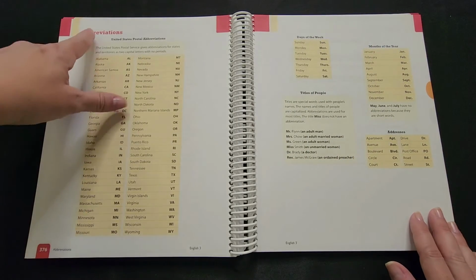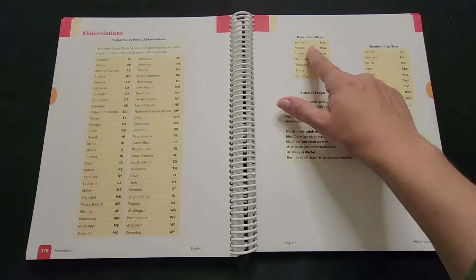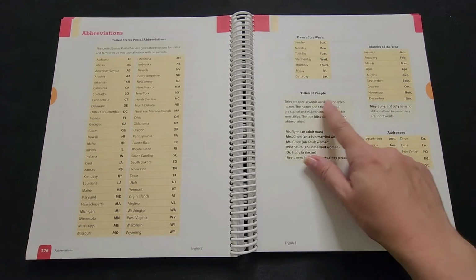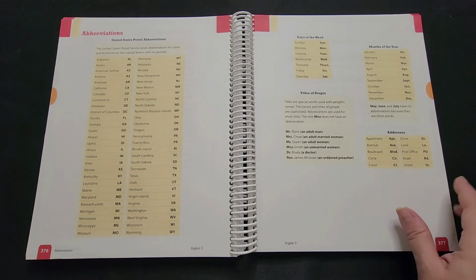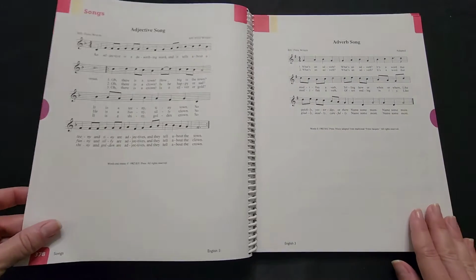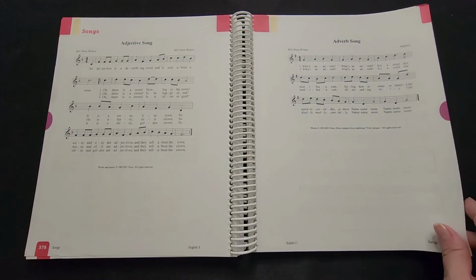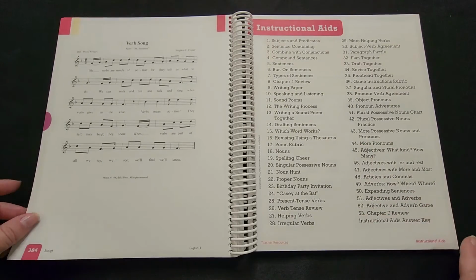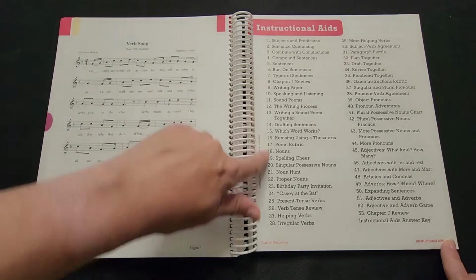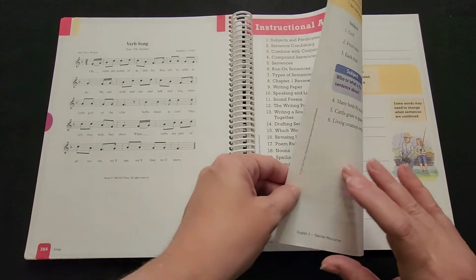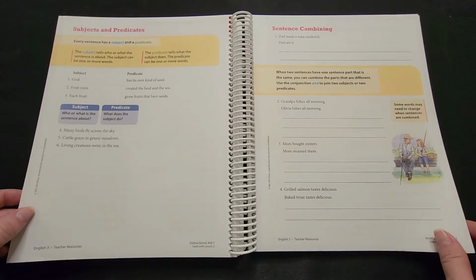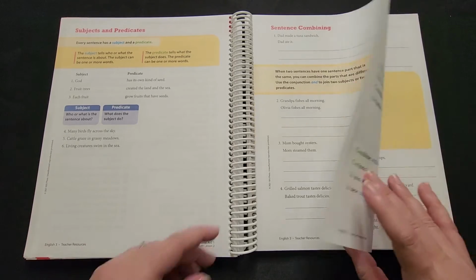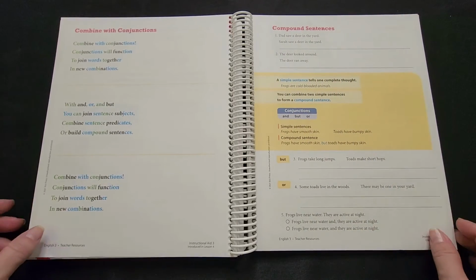The yellow section is a list of abbreviations, days of the week, months, titles, and addresses. And then we have the songs. And then after the handbook, we have a section of instructional aids. These will also be called for in many of the lessons, and these can be reproduced for your personal use.